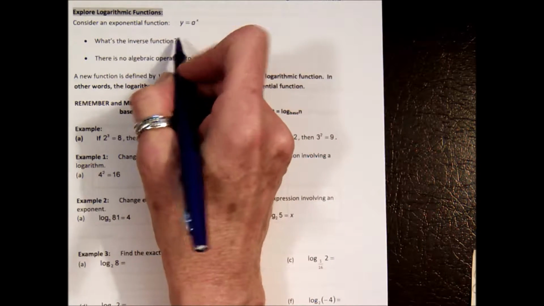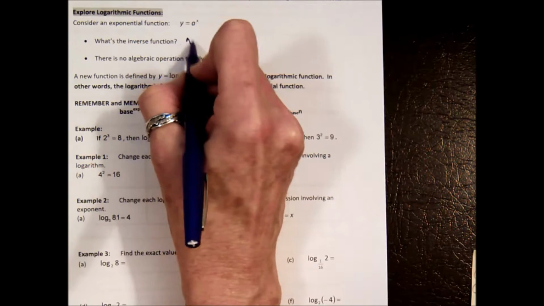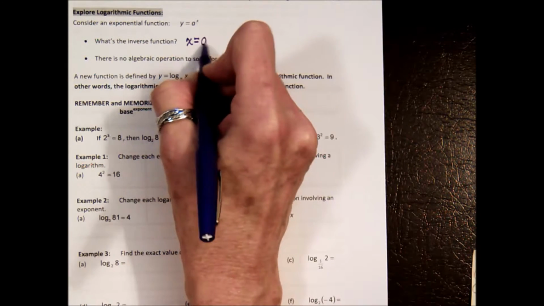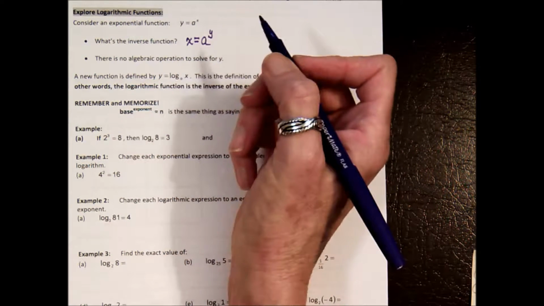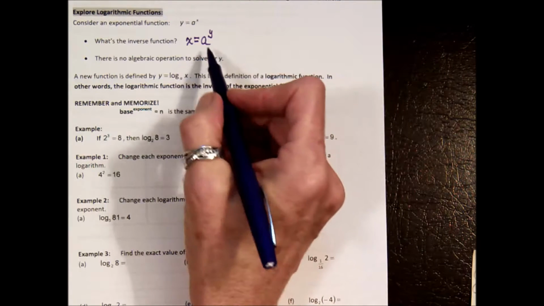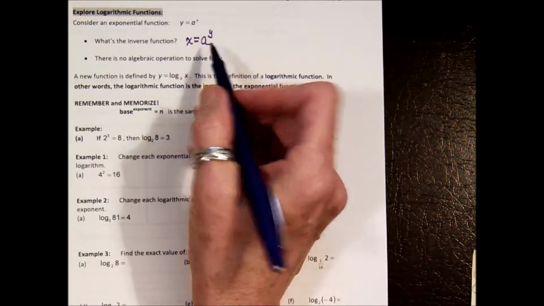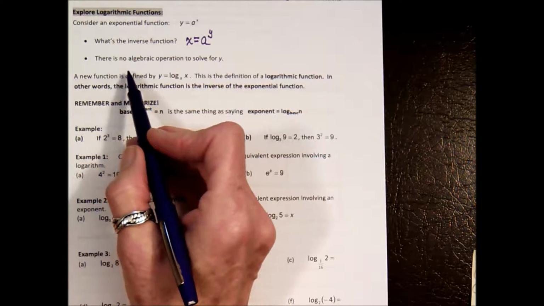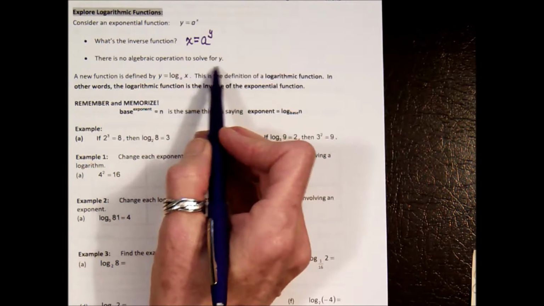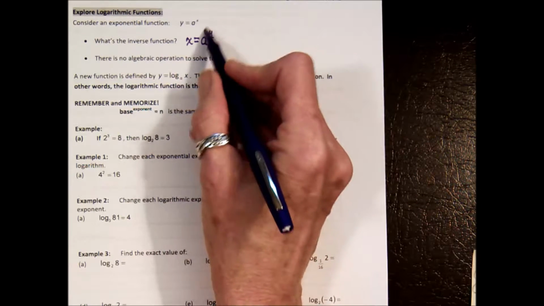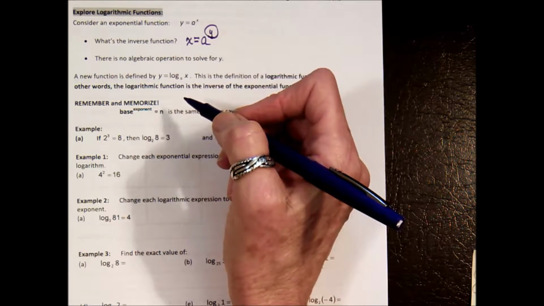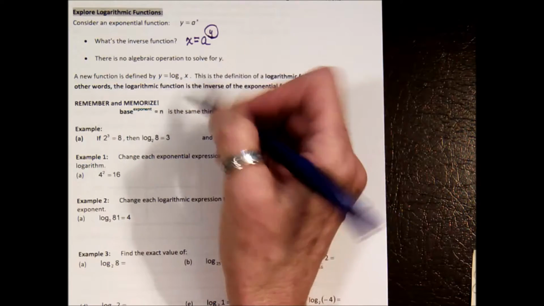Well, to find the inverse, we would switch the x's and y's and get x equals a to the y, but there's no way to do the next step, which is to then solve for y. It's impossible to do that. So there's no algebraic operation that we know of to solve for our y in that first step of finding the inverse to that exponential function.